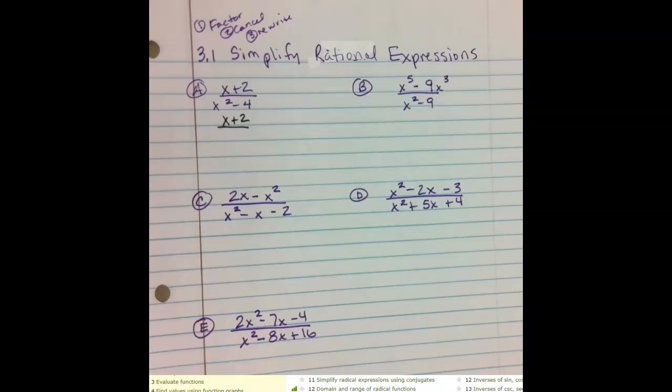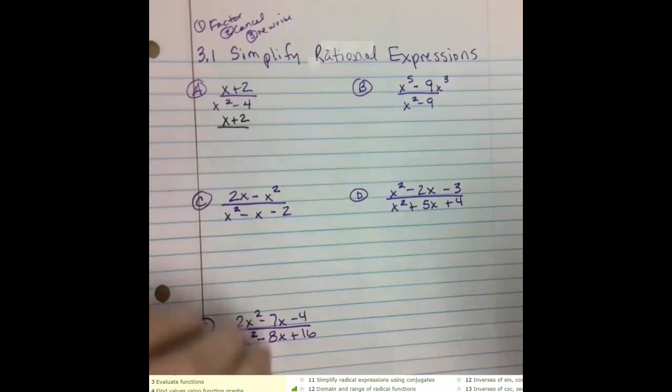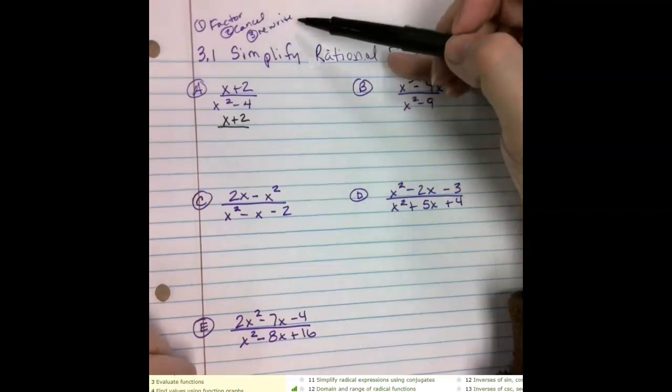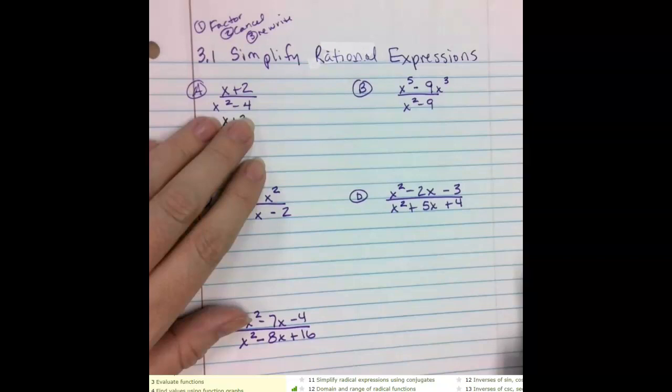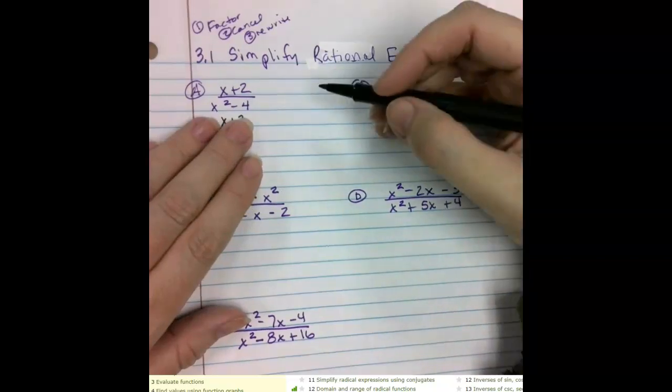Okay, we're going to simplify rational expressions. Our steps are going to be factor, cancel, and then rewrite. So here's my first problem. Take a minute and copy these down. Okay, so here's my first problem.